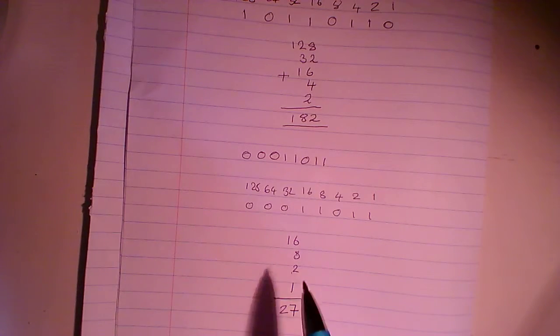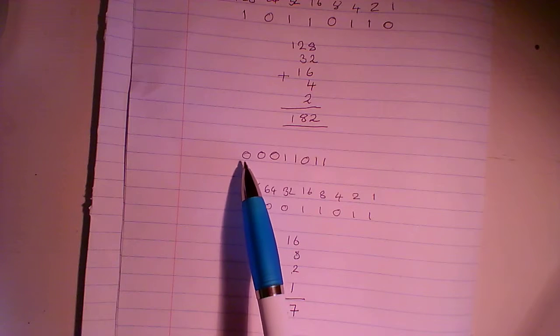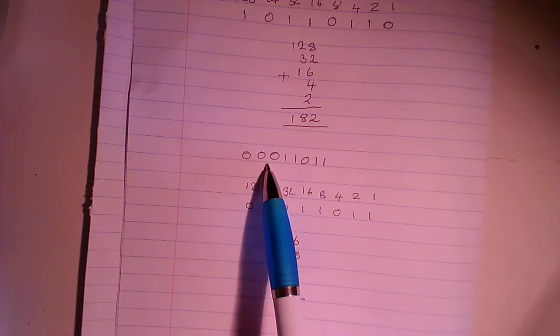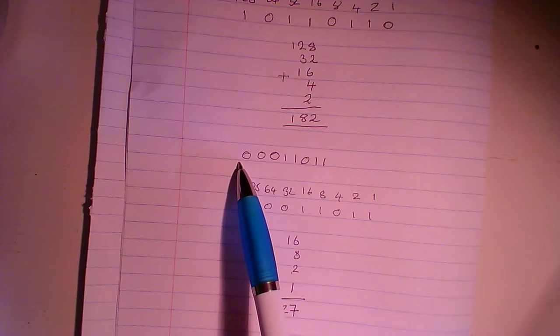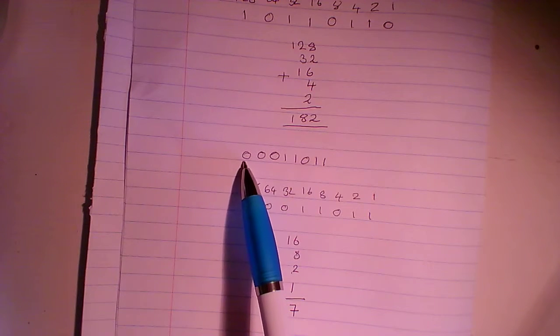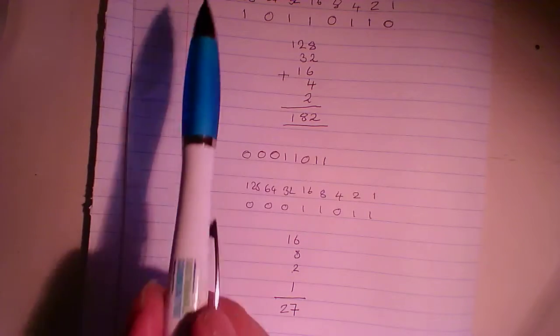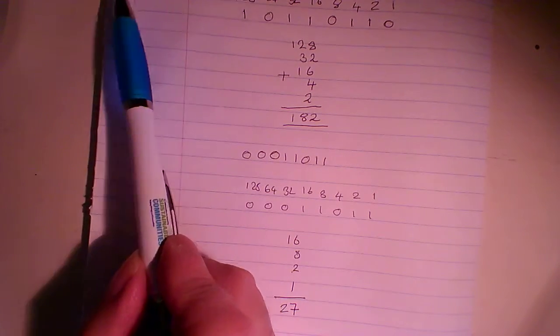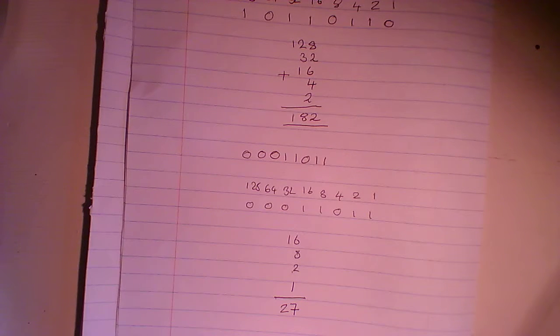So there's the trick maybe that they might throw at you in the exam by giving you fewer bits than a byte. I can't see them ever giving you anything more than 1 byte along, but if they do, just double this to 256, 512, 1024, and so on. So that is how to convert from binary to denary.